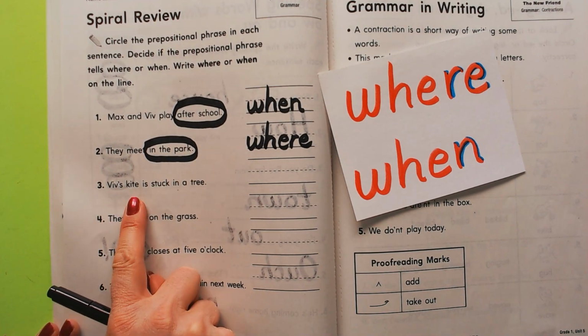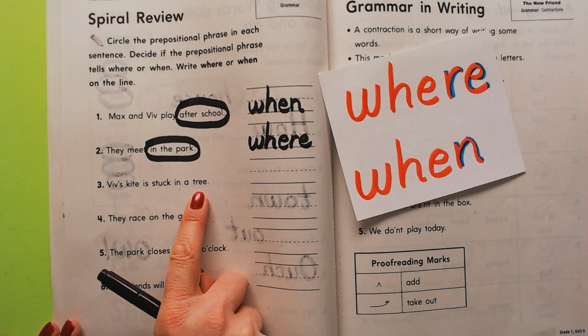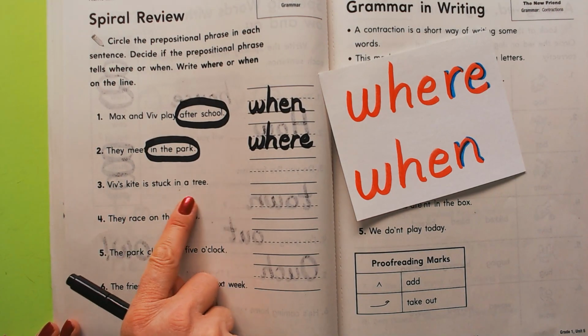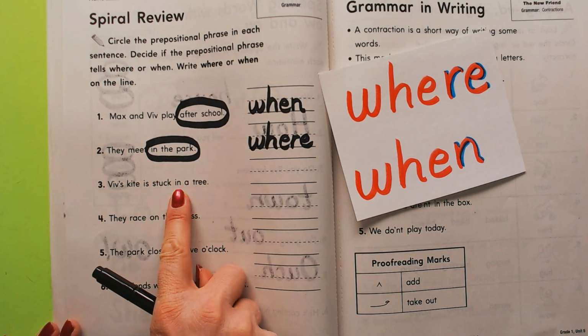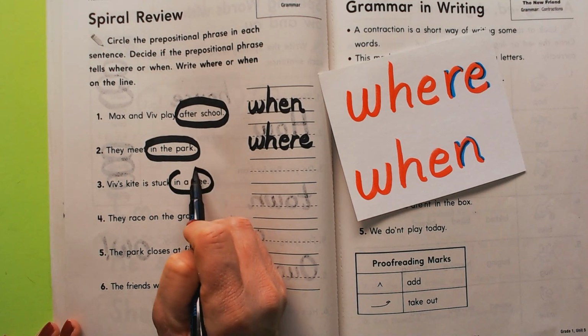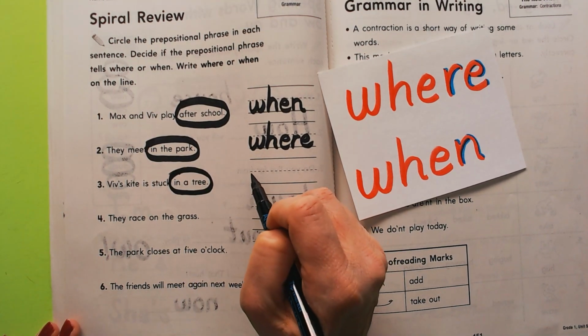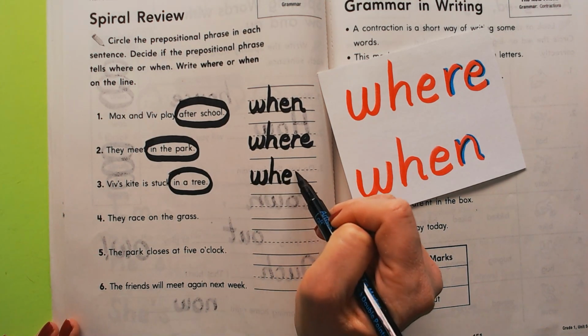Viv's kite is stuck in a tree. Does any part of that sentence say when or where? In a tree tells where, so let's circle in a tree. That tells where. Where.